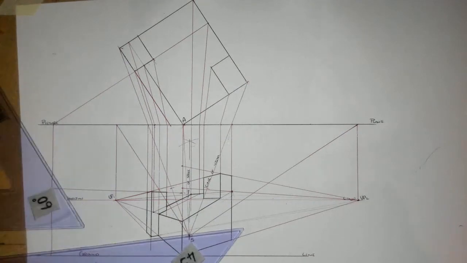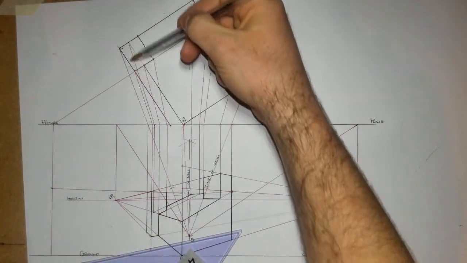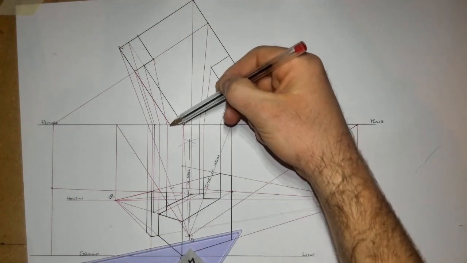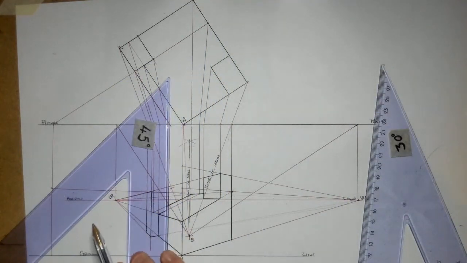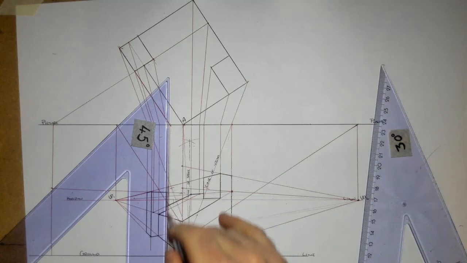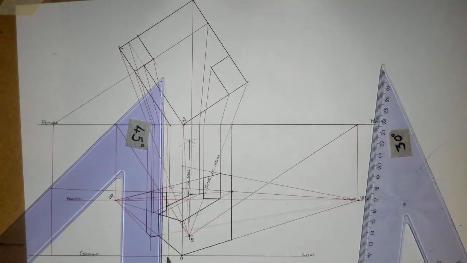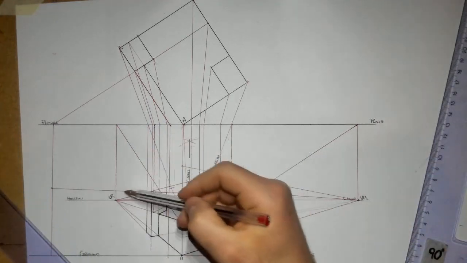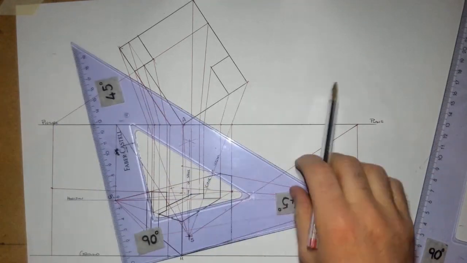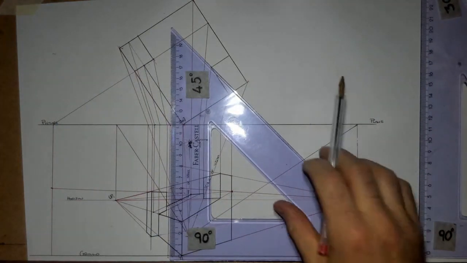Now, you don't have to do this, but technically I've extended down this face to my picture plane. It hits the picture plane right there. Where it hits there, I'm now going to project it down, and from here I'm going to project up another height line. Remember, our height originally over here was 60, so I'm going to do the same thing and measure up 60 millimeters.